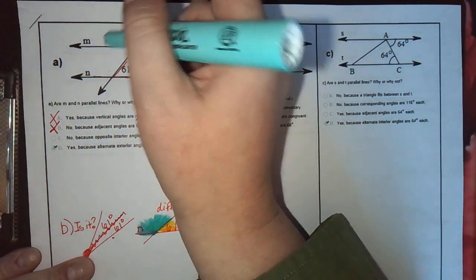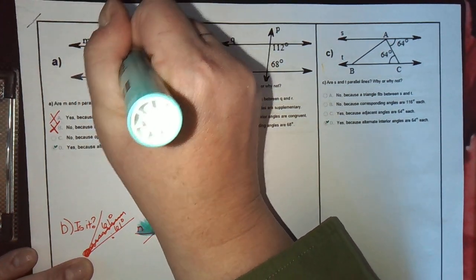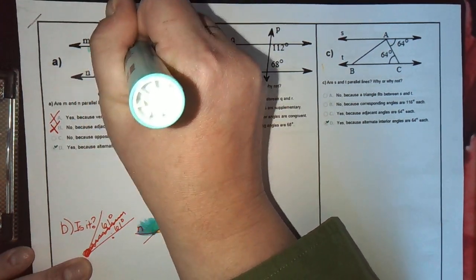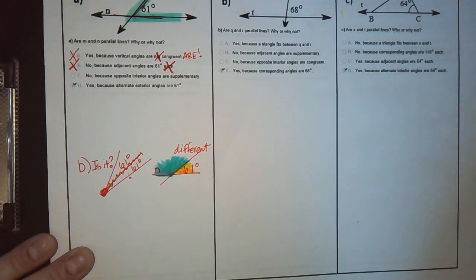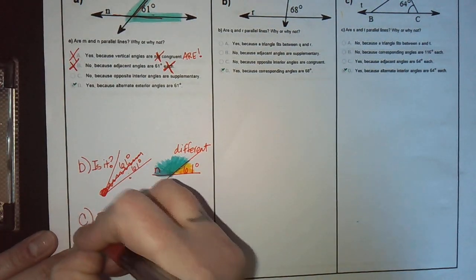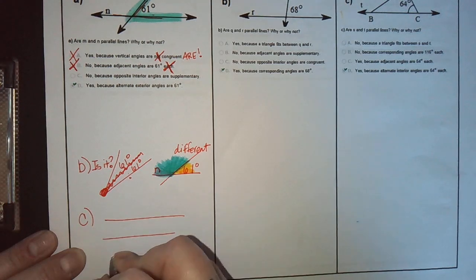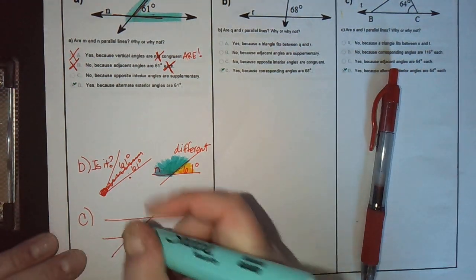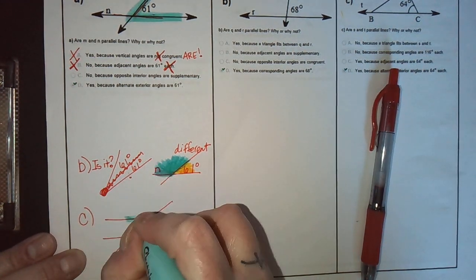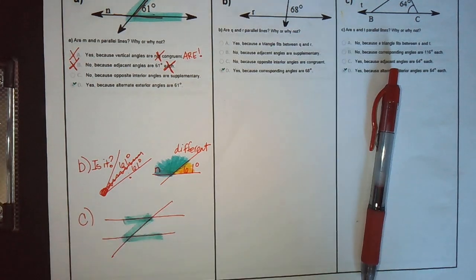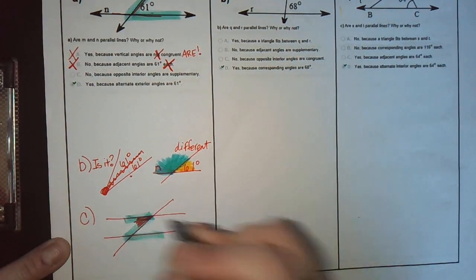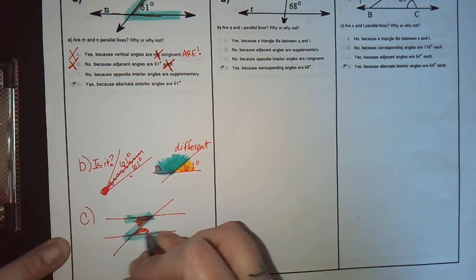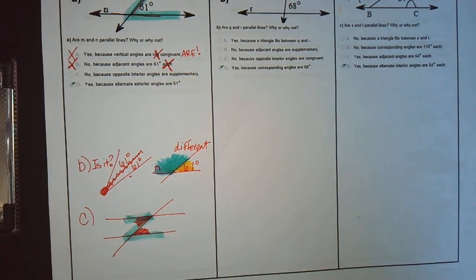Okay, so here's that Z property that we've been looking at. Part C is saying that when we look at that Z, these two inside angles are supposed to be supplementary, add up to 180.